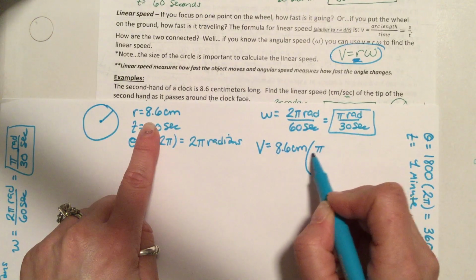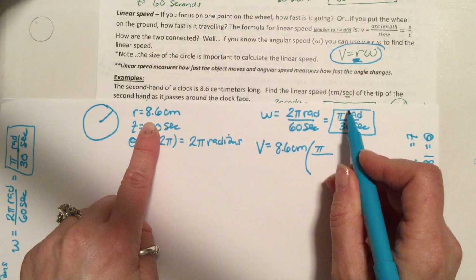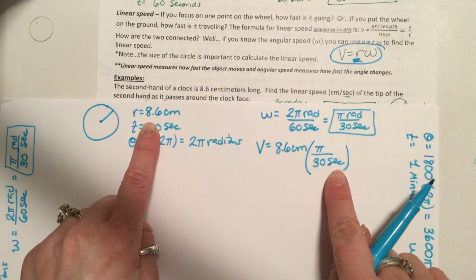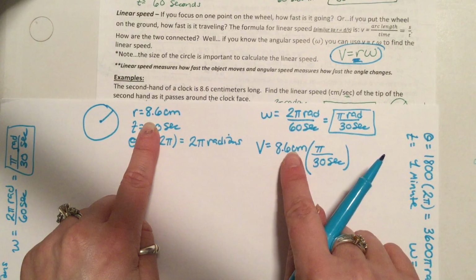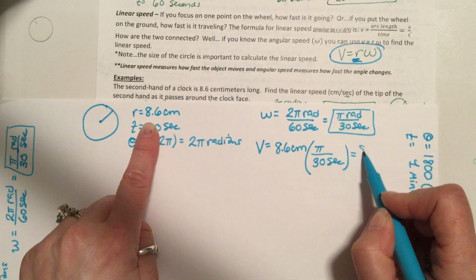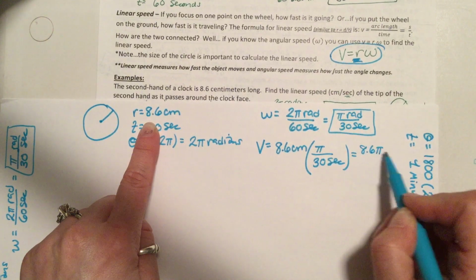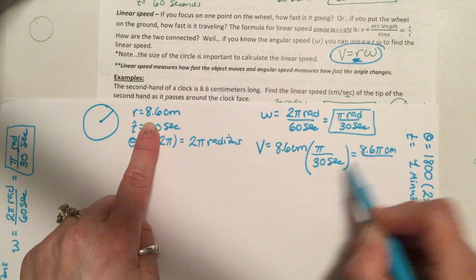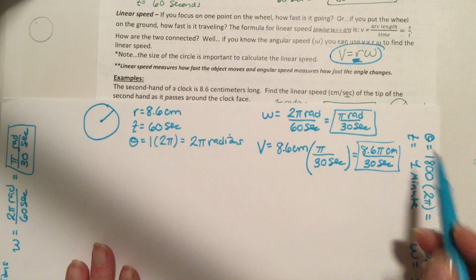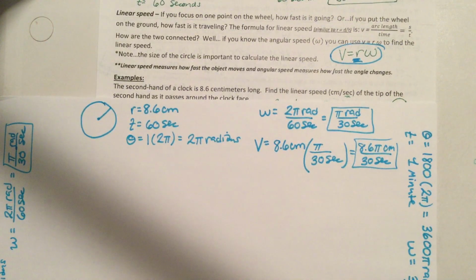Now, one thing that happens when you do this, the radian label is eliminated, but the bottom seconds will stay. So this is going to be centimeters per second. When you do this, it's top times top. So I have 8.6 pi, the label is centimeters, over 30 seconds. Okay, now, this is a really cool answer. But when you're talking about linear speed, you always want to know what the actual speed is. So what I mean here is we got to calculate it, okay?